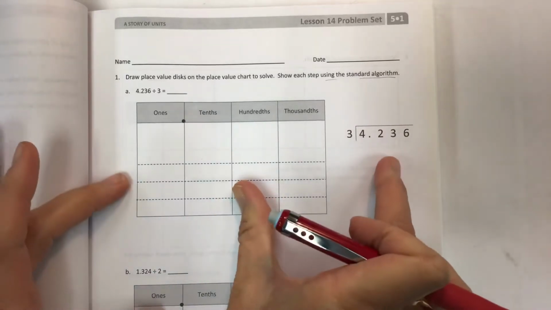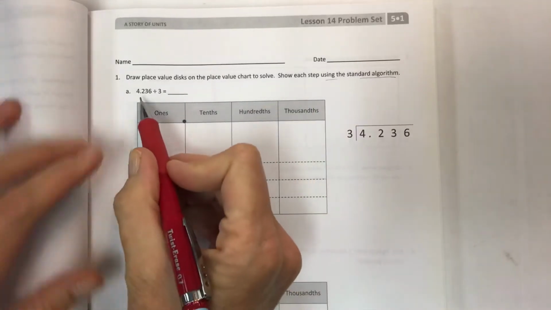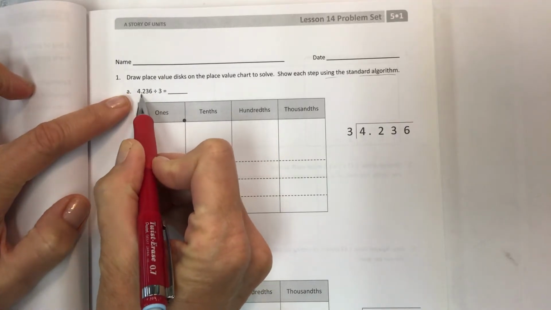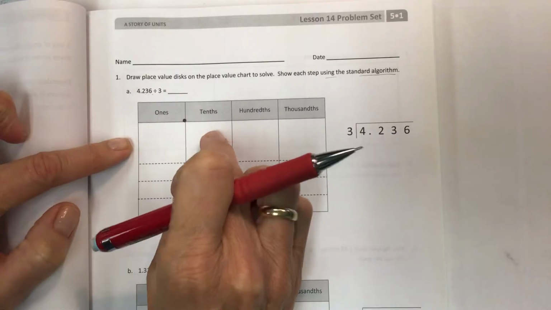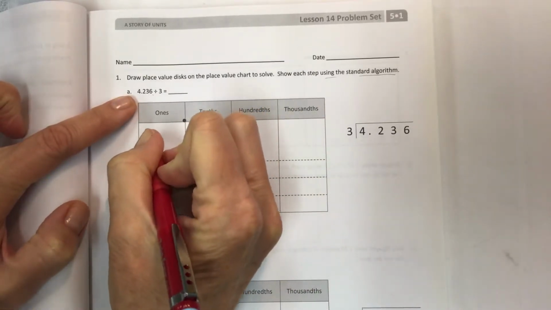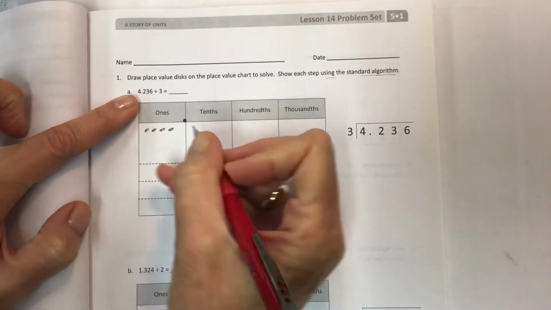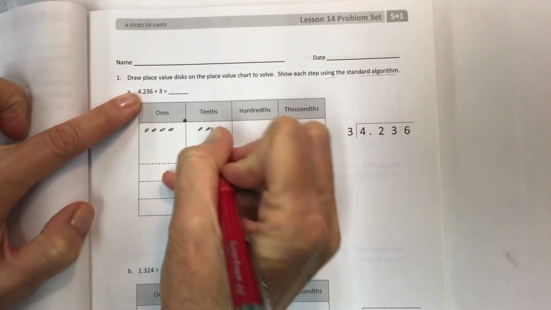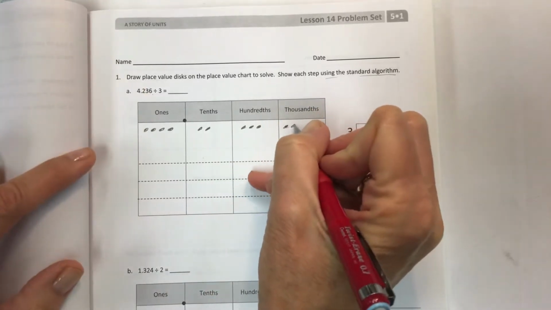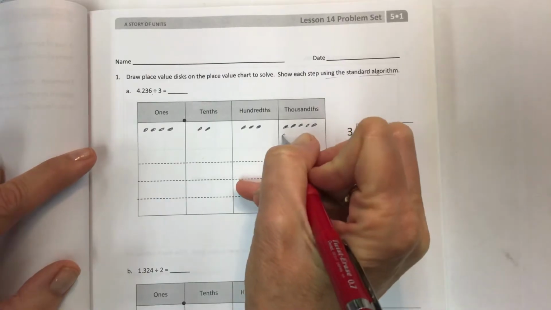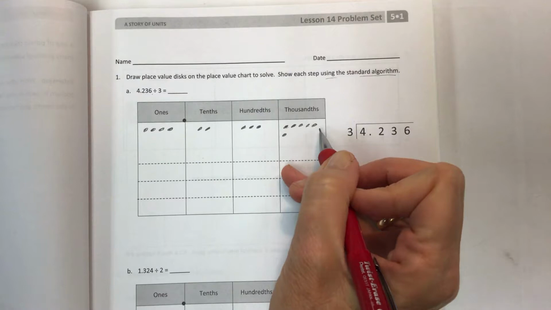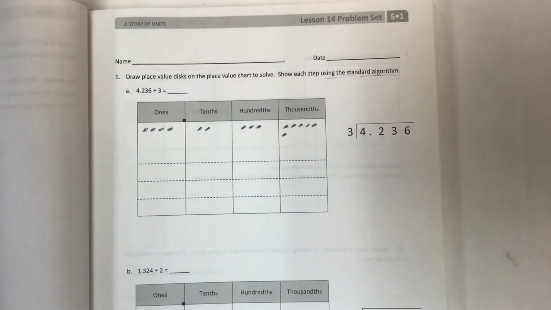So we're going to connect these two methods. So first of all, the fun part is taking this number or these digits and putting the dots where they need to go. Easy peasy. 4 in the ones place. 1, 2, 3, 4. 2 in the tenths. We have 2 tenths. We have 3 hundredths. 1, 2, 3. And 6 thousandths. 1, 2, 3, 4, 5, 6. Remember, I will try to make 5 plus 1 or groups of 5 to make it easier to count.